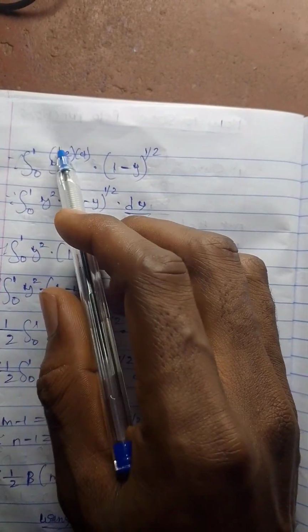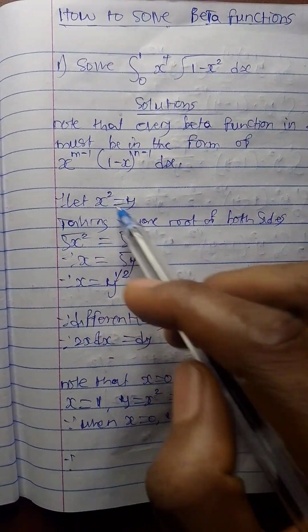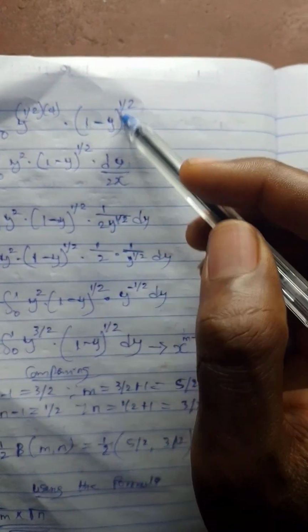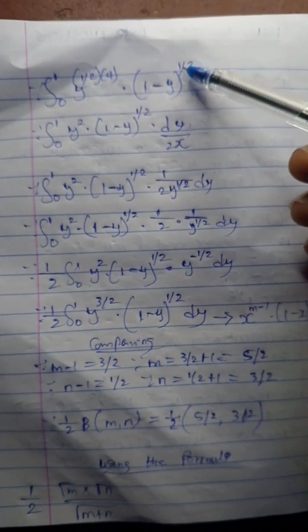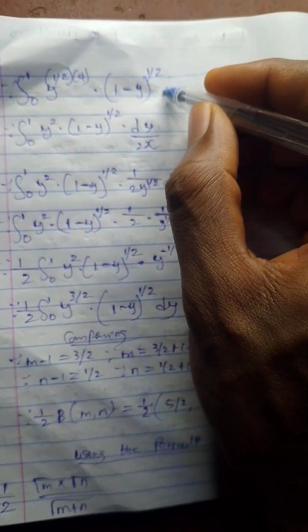That is y raised to the power half, raised to the power 4. What is x squared? X squared is equal to y. So let x squared equal y. So that becomes 1 minus what? Y, right? That becomes bracket 1 minus y. You know that square root is the same thing as what? Half, right? So what's next? We have dot.